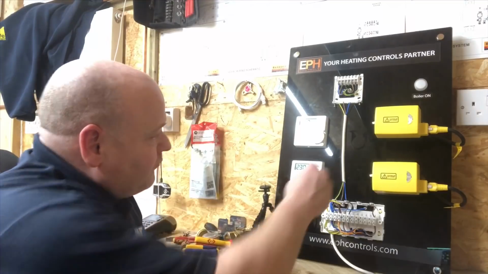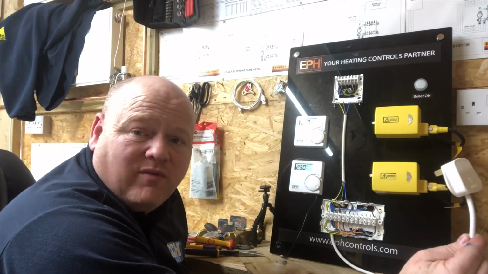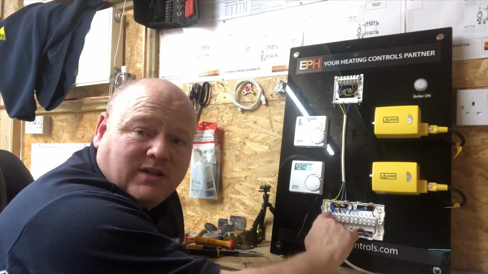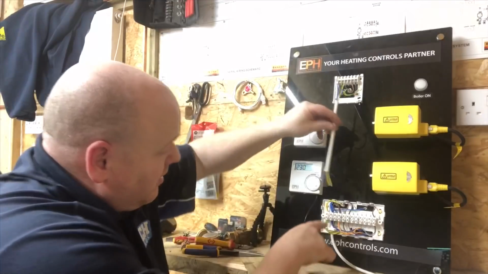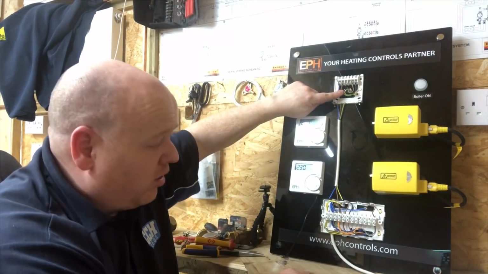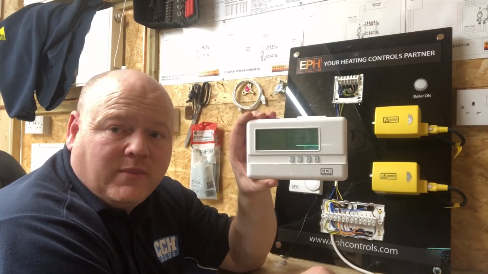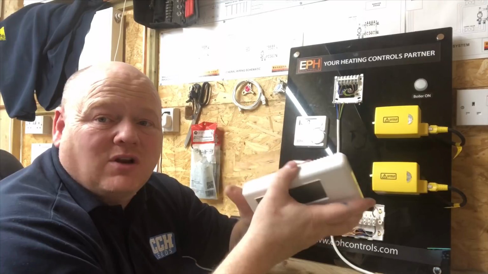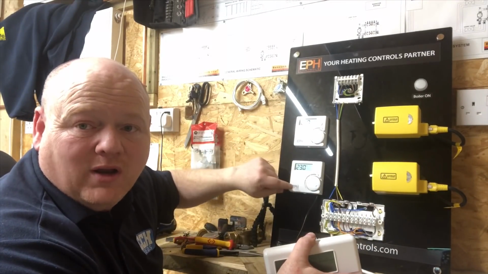And then if this were back on, so if we had 240 volts coming to here still, then we'd have a wire from here, a permanent live to where the clock would go. Now this clock is actually a wireless clock, and these controls here are also wireless.